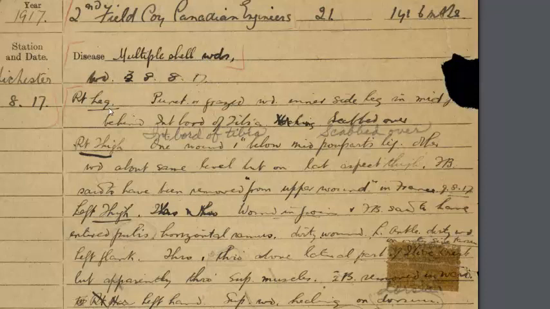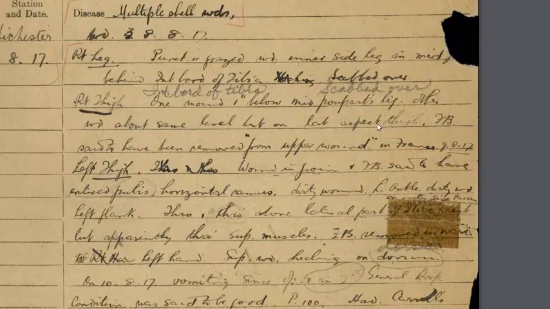Multiple shell wounds. Right leg. And so he's got a grazed wound on the inner side of his leg, and then some pieces are missing from the original. And so we've got a piece of his tibia that's going to be broken up, and that's kind of nasty. And so he also gets one in the leg, and then he also gets one in the thigh, and he also gets one. Here we go.